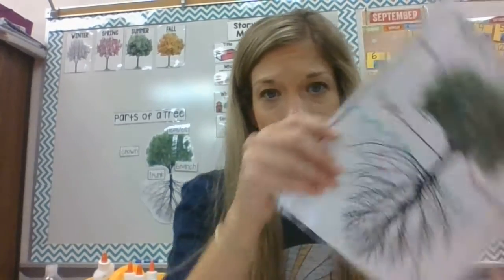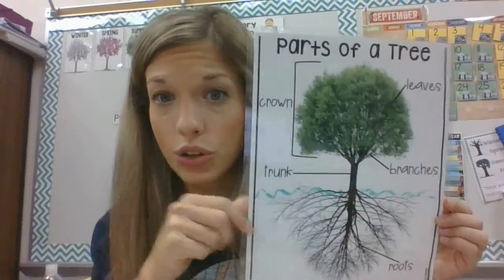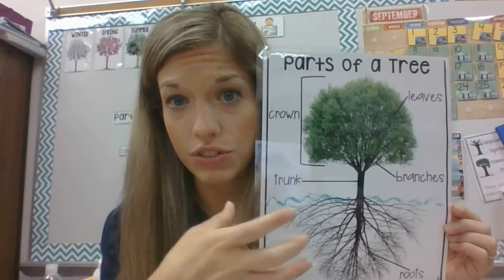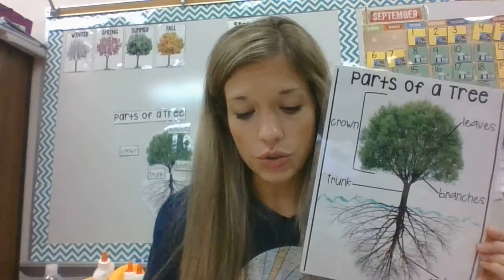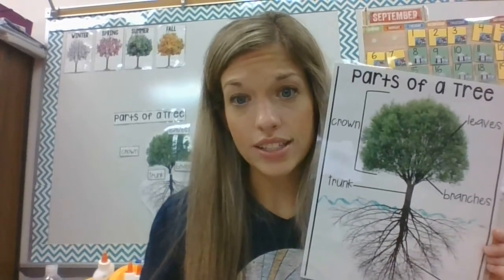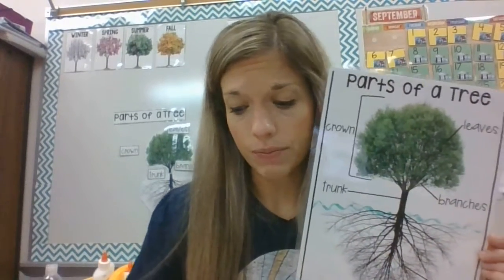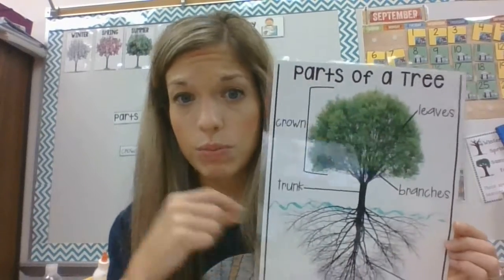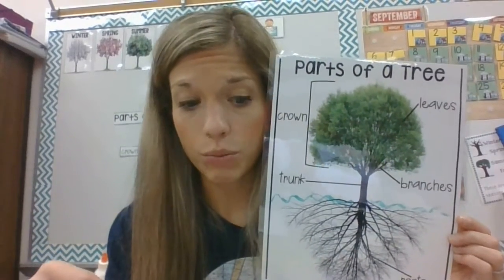We started with new words like crown, words like trunk, roots, and then even different words again like leaves. So we used a diagram like this to help us learn the vocabulary that goes with parts of the tree. And then you guys got to go into Seesaw and you got to label the different parts of the tree. So today we're going to review those words, but also talk about them and why they are important.